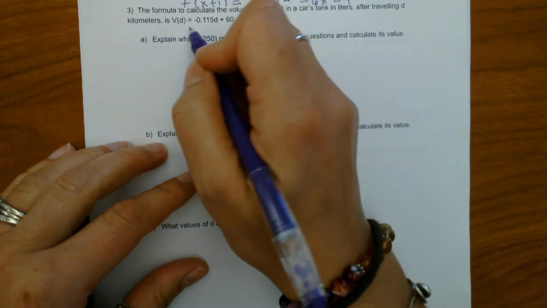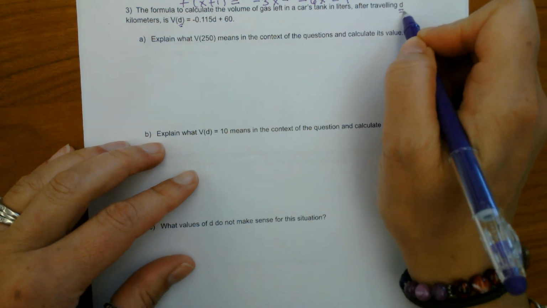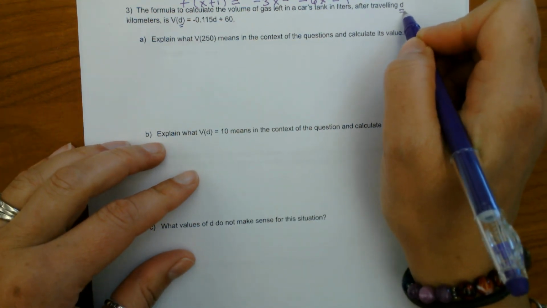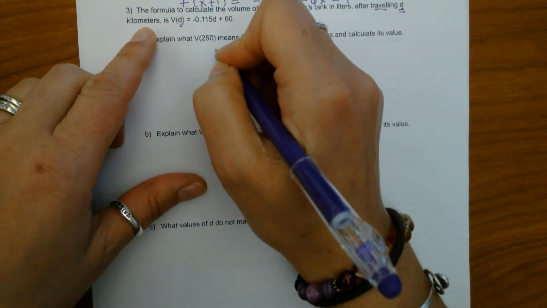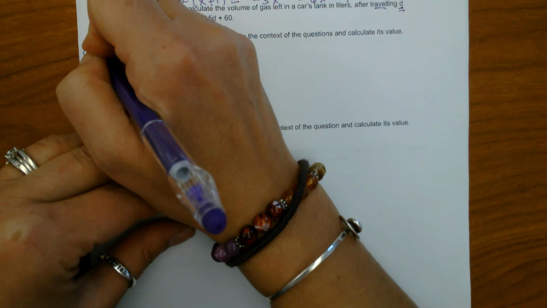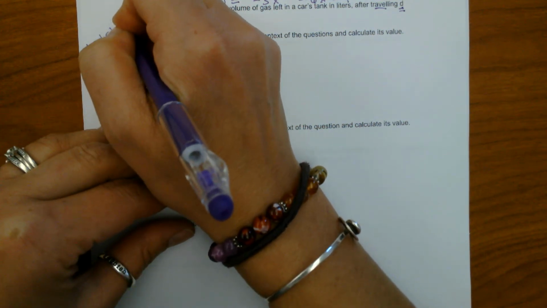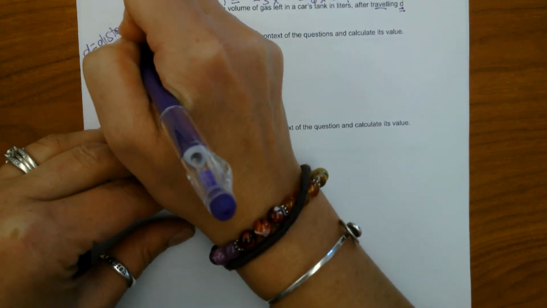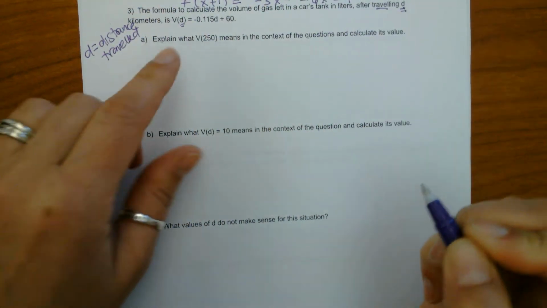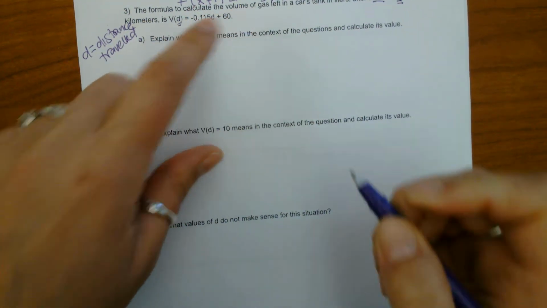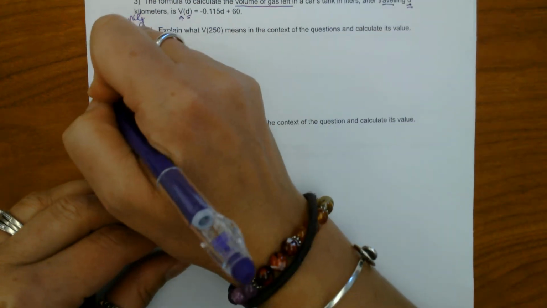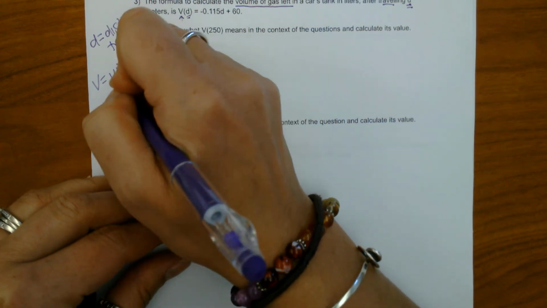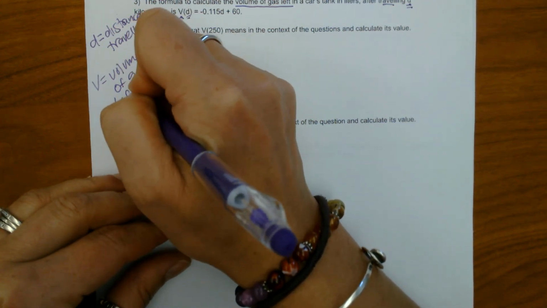So what I like to do here is go back in the problem, find D in the problem, and then look to see what it represents. After traveling d kilometers. So traveling d kilometers, so that's distance. So I write D equals distance traveled. Then what is V? Let's go back. Calculate the volume of gas left. So V equals volume of gas left.